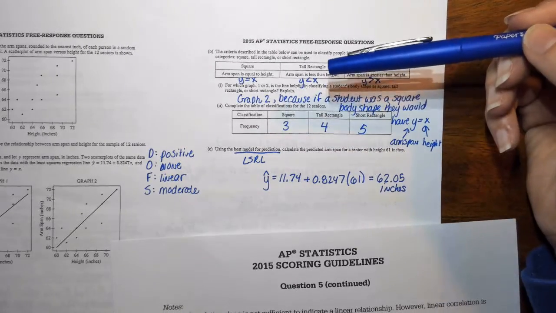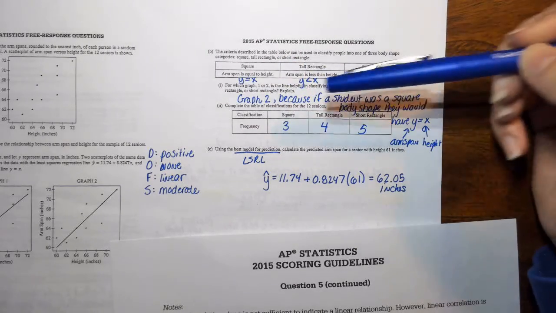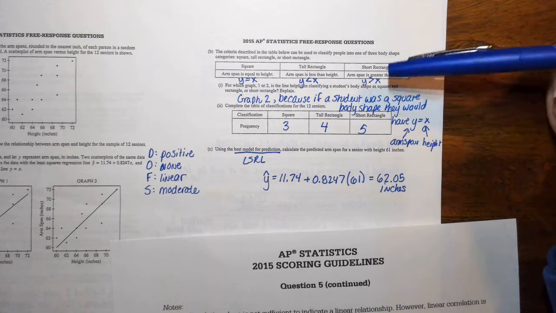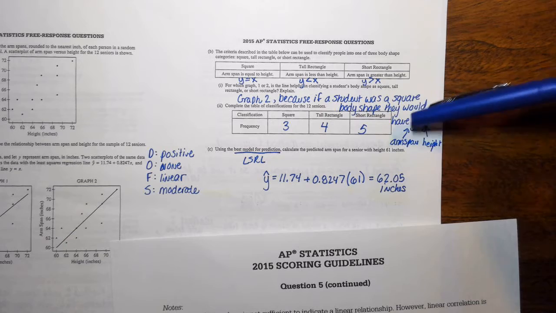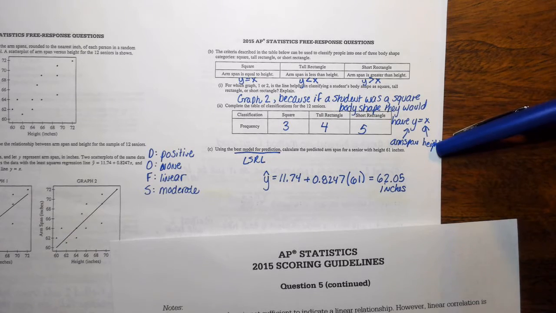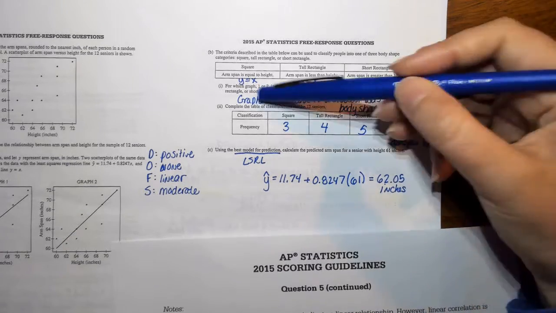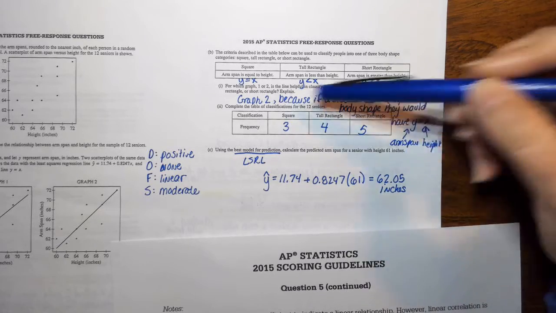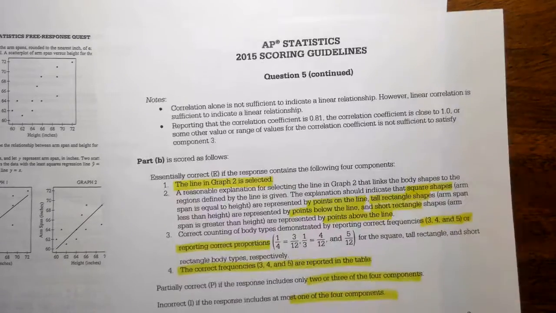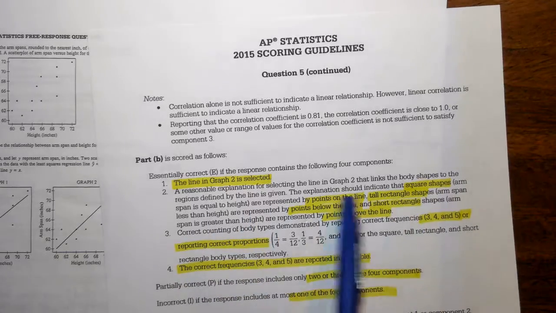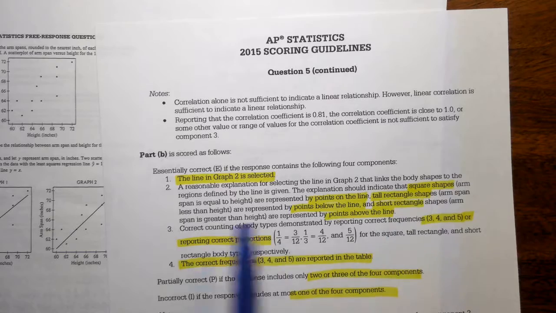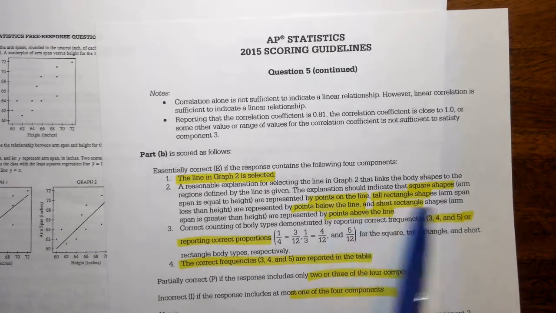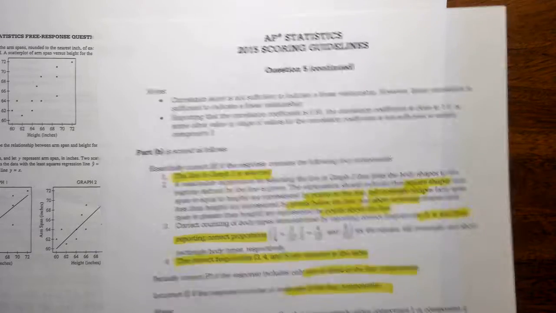I said, oh, here I've got that. Y equals x, y is less than x, y is greater than x. Graph 2, because if a student was square body shape width, they would have the line y equals x, arm span equals height. Okay, you don't need to do the equations like this. You can just state the relationships. Square shapes are on the line, tall rectangle shapes are below the line, short rectangle shapes are above the line.